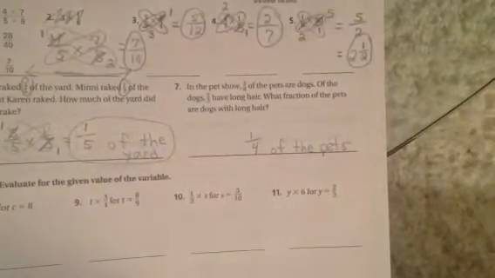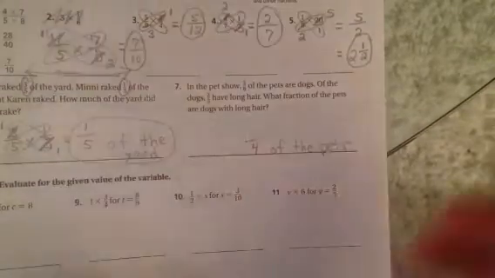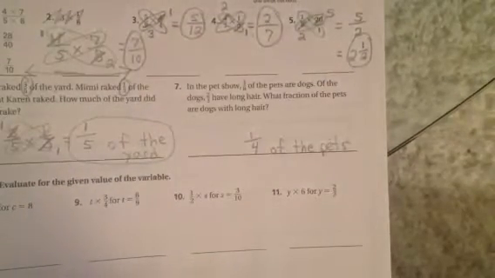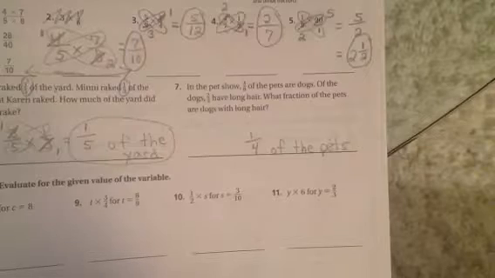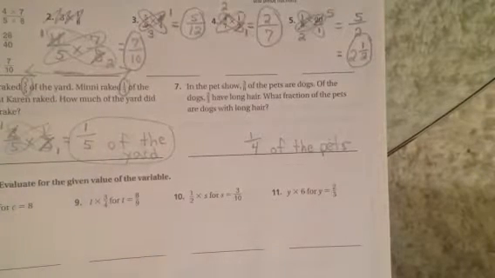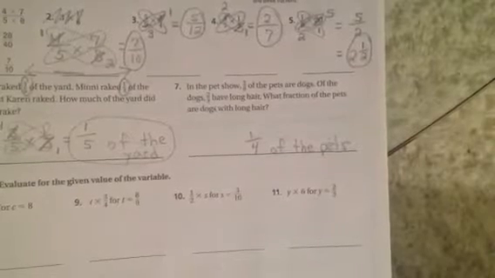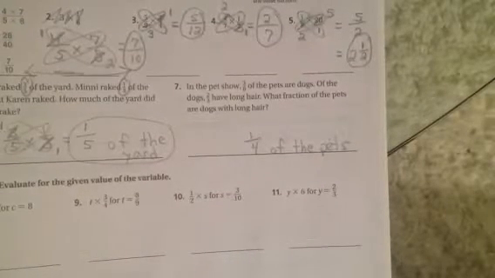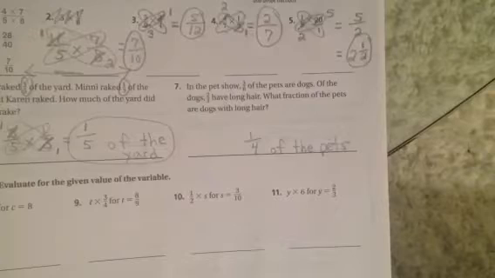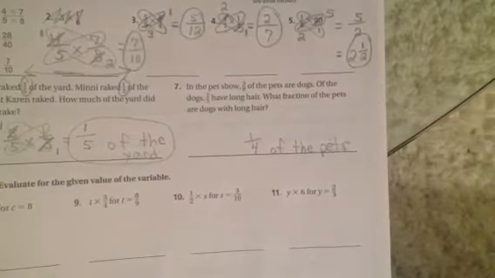Okay, guys. So again, today, try the cross-simplifying method. On the next page, which is actually from the Reteach book, I'm going to give you some problems to try and solve, and then I'm going to give you the answers on the next slide so you can check your work.